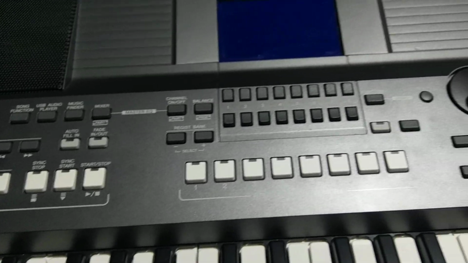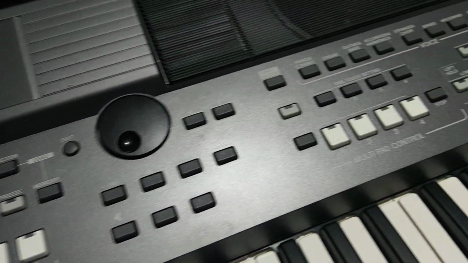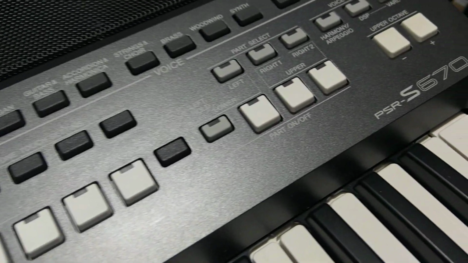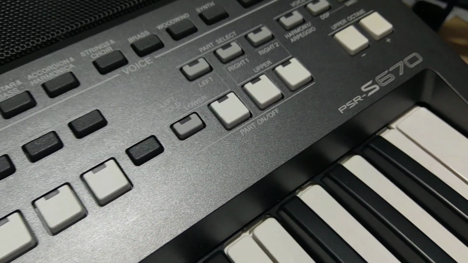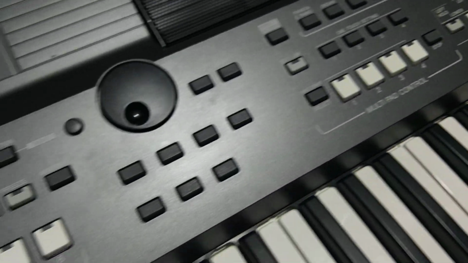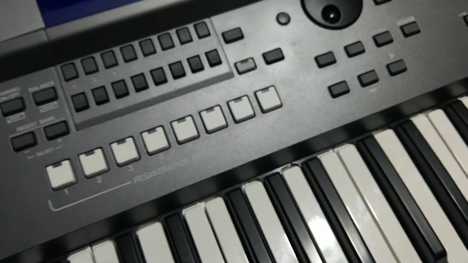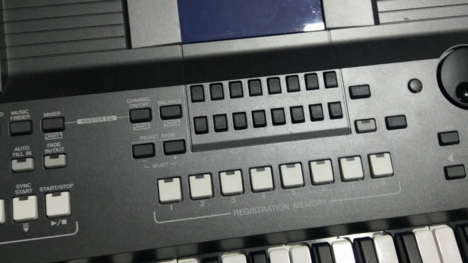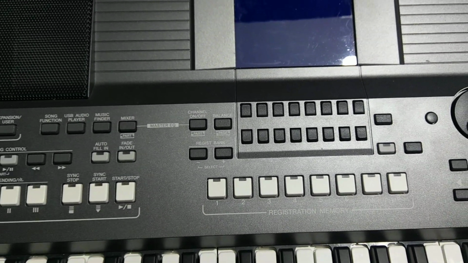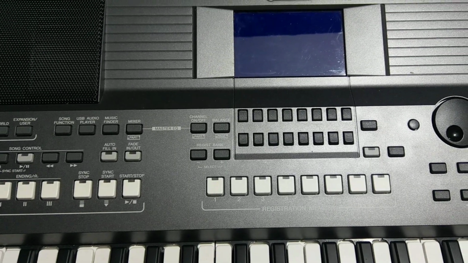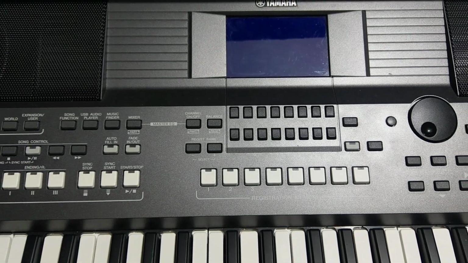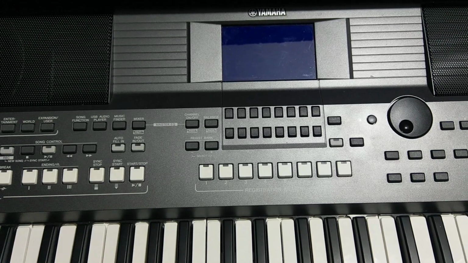Today a new video about the Yamaha PSR S-670, and in today's video we will do a quick review about the abilities of recording, multi-track recording using MIDI, because some of you have asked me some comments about this, so I will explain this topic in more detail. So let's get started.